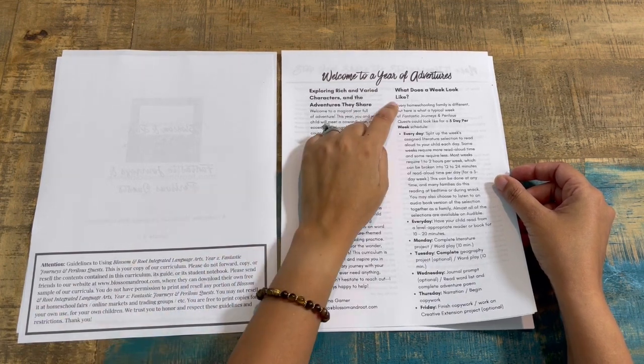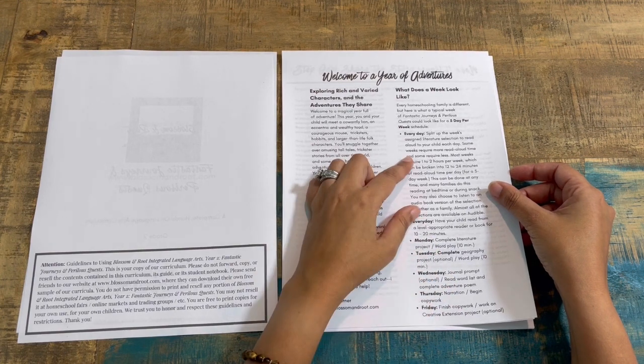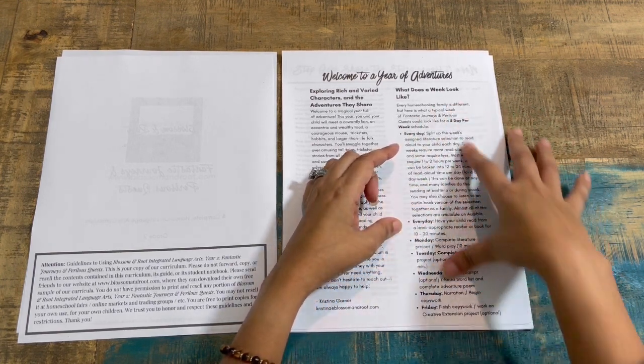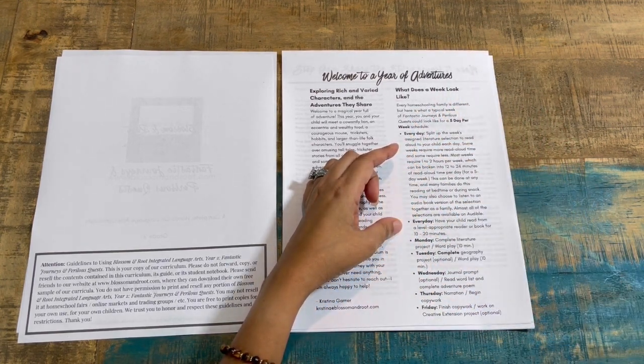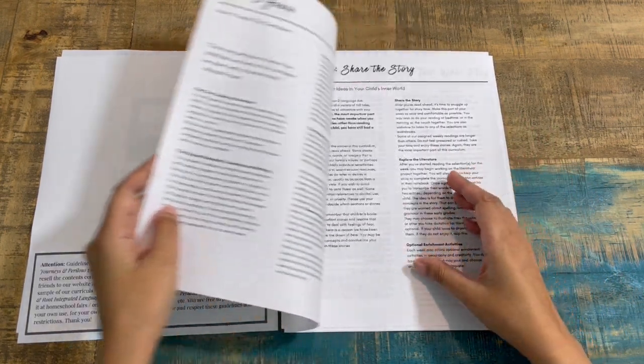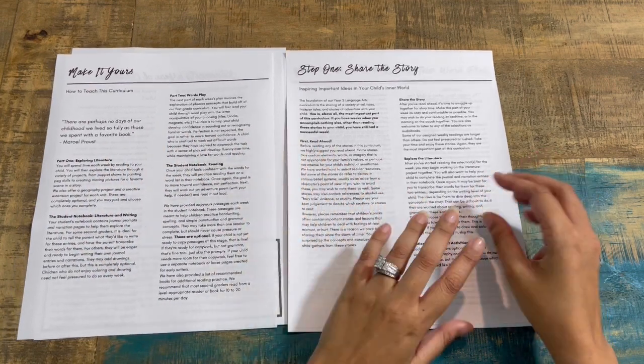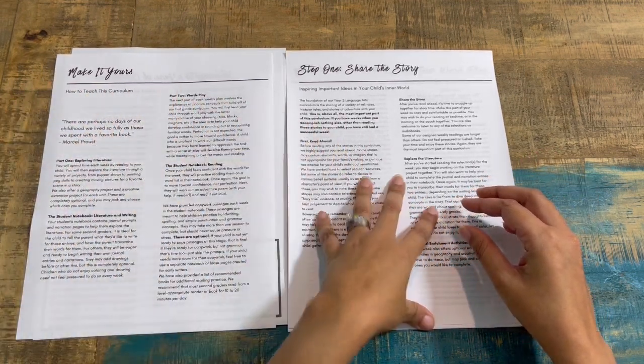All right, so what does a week look like? Again, you have a routine. This is what it looked like before the update, but it's still in there. The suggestions are in there. So make it yours. I'm sorry, there's a lot of background noise, but it is what it is. Make it yours. Step 1, share the story.